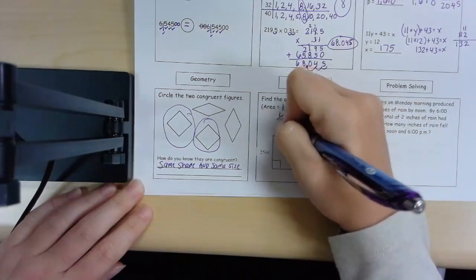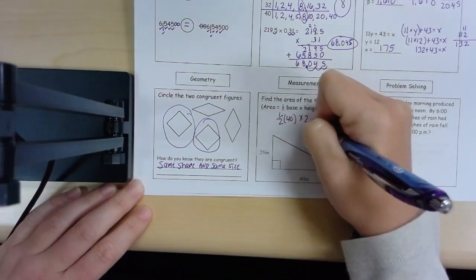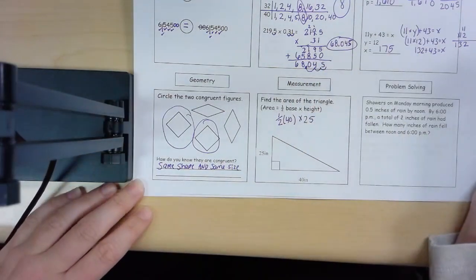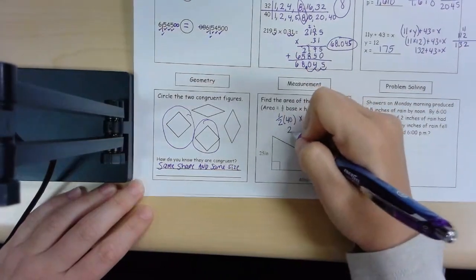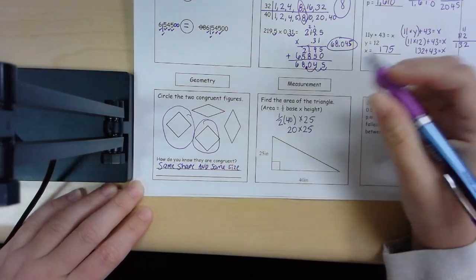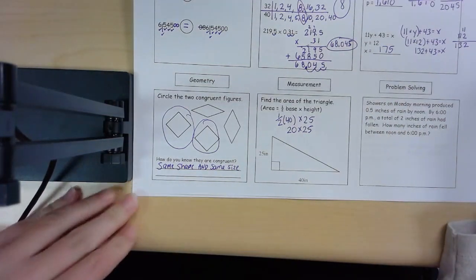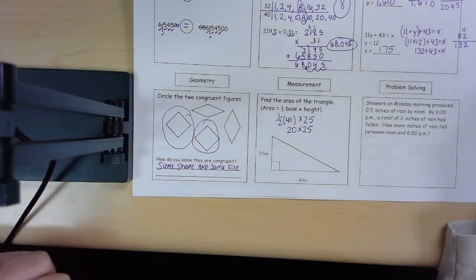So I'm going to take half of 40 times 25. Half of 40 I know is 20 times 25. And I could actually do this in my head because I know we've been working on cluster problems and starter problems and you all hate that.